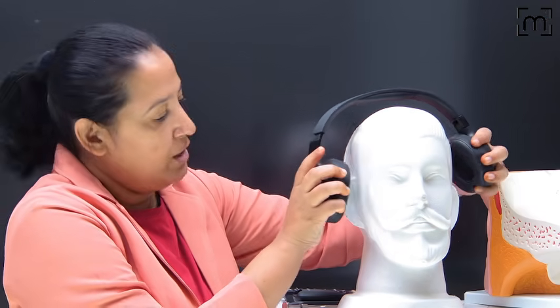Now coming to speech audiometry. There are two types of speech audiometry. First is speech reception threshold, SRT. Here also I am putting just a headphone, no vibrator, on the patient. Suppose I am testing this ear.